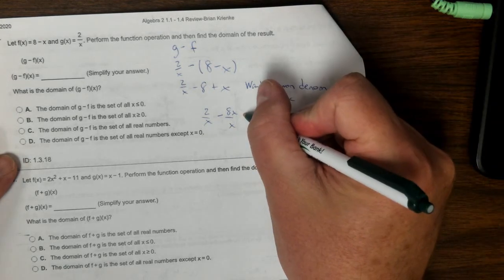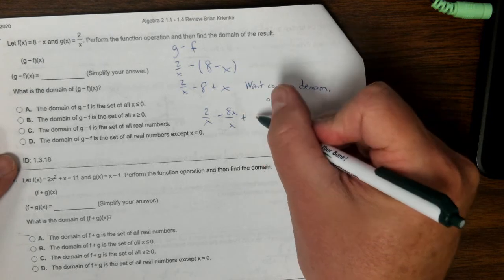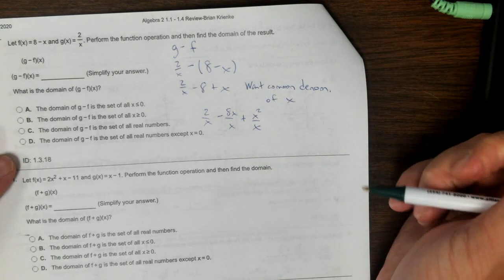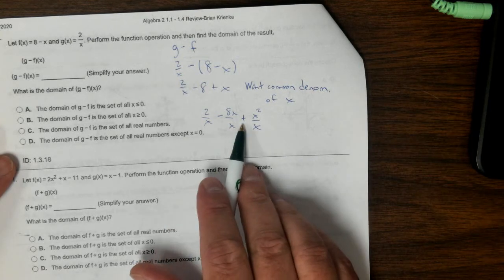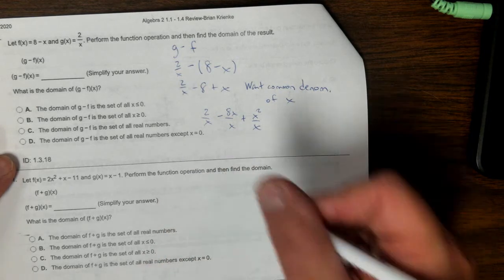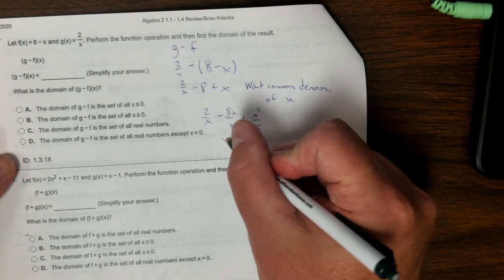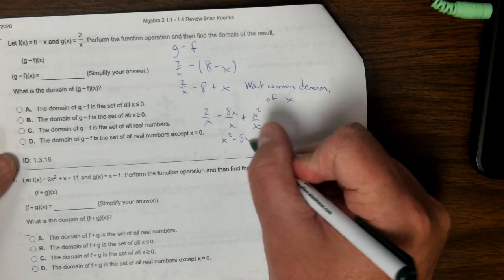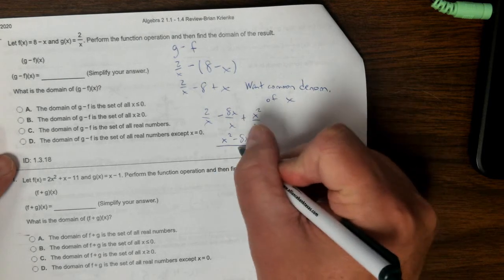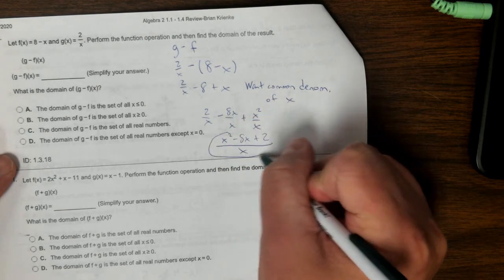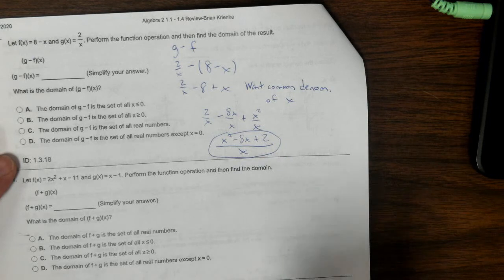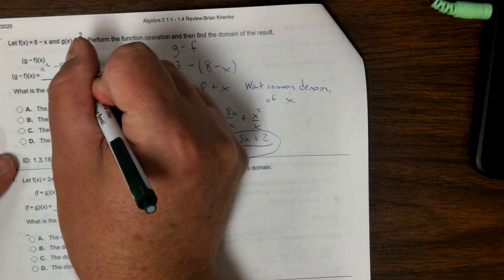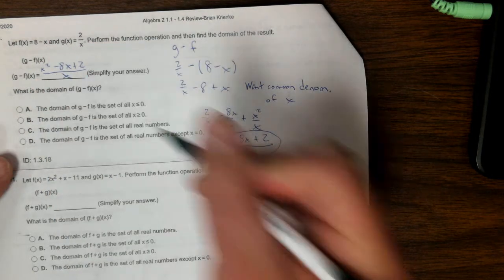And then for this one, it would have to be x squared over x. So now you can order it from least to greatest and combine it. So it'd be x squared minus 8x plus 2 all over x. So that's going to be our answer.